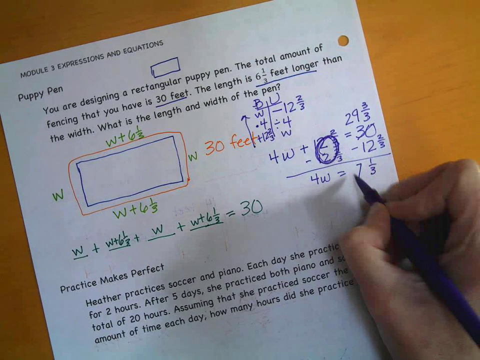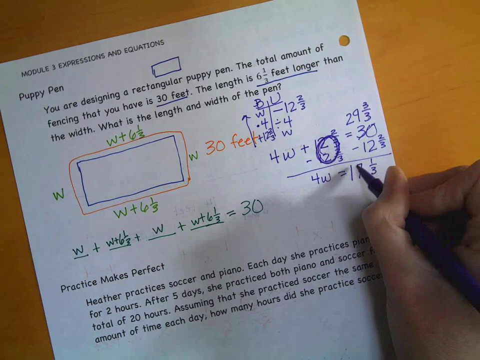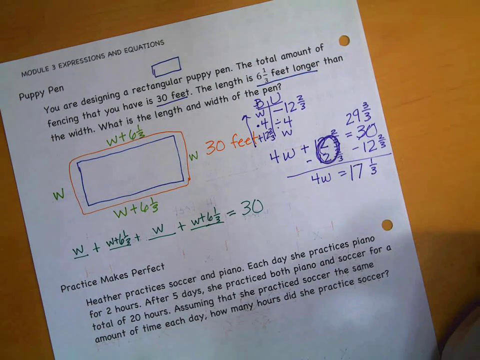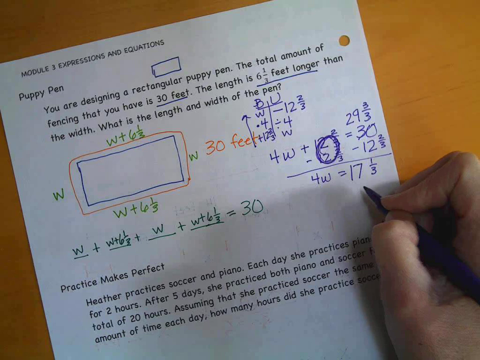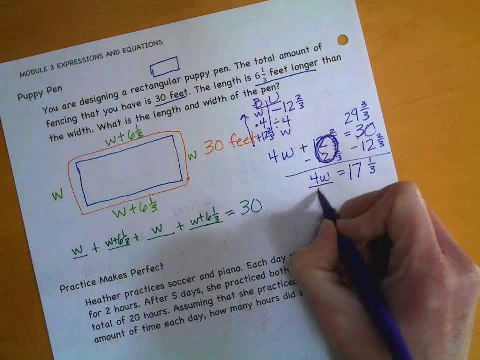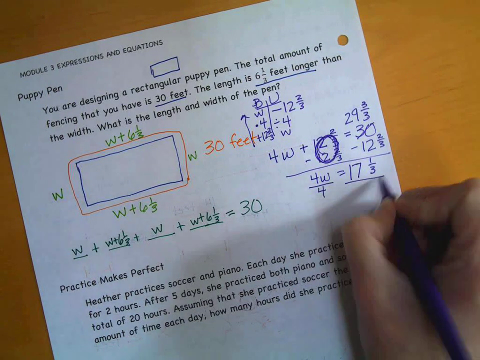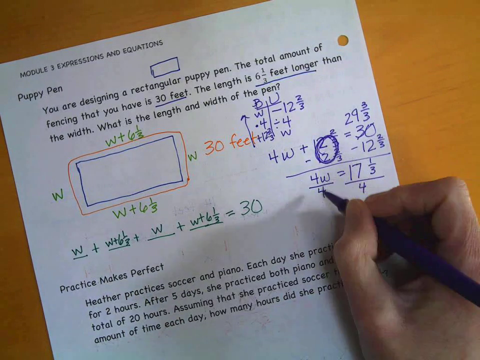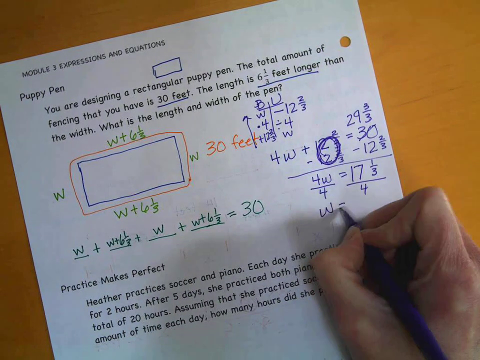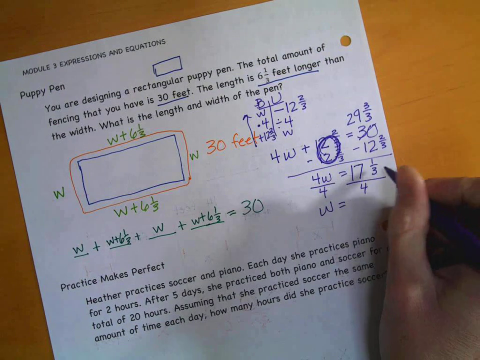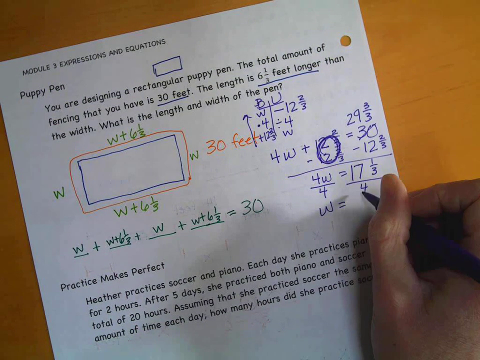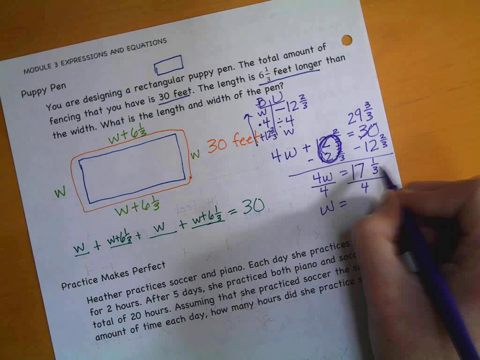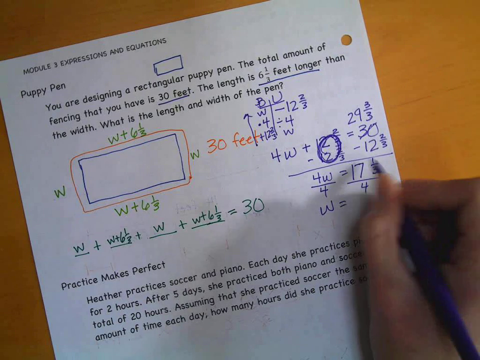And 29 minus 12, well, 9 minus 2 is 7. 2 minus 1 is 1. That equals 17 and 1/3. And now I have to take 4 and divide it by 4 and divide this by 4, because that's what it says in the BU chart to do. 4 divided by 4 equals W. And now I have to take 17 and 1/3 divided by 4.